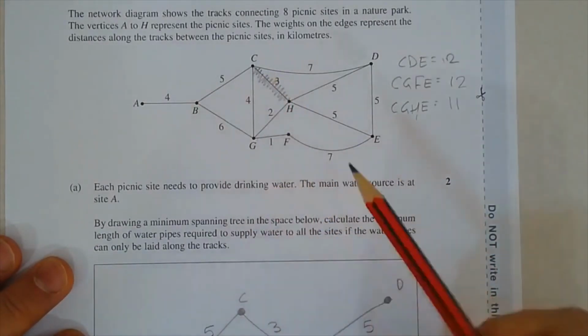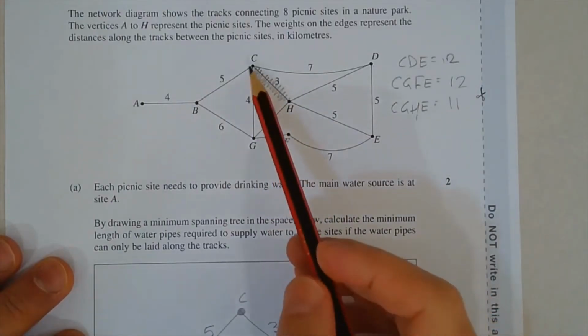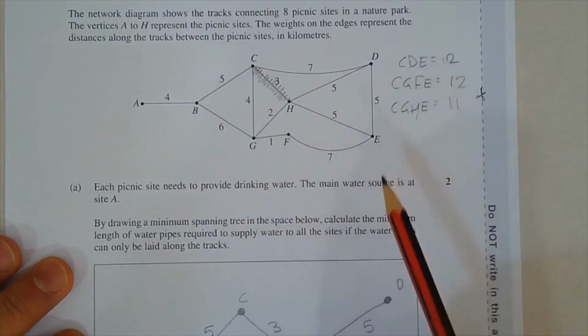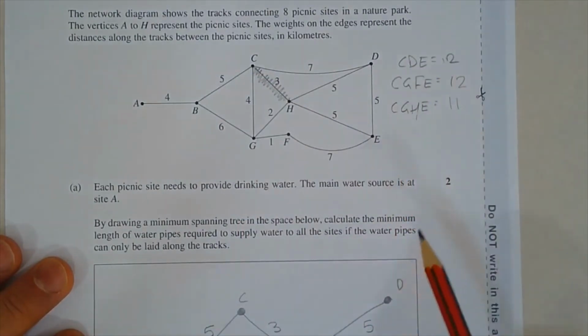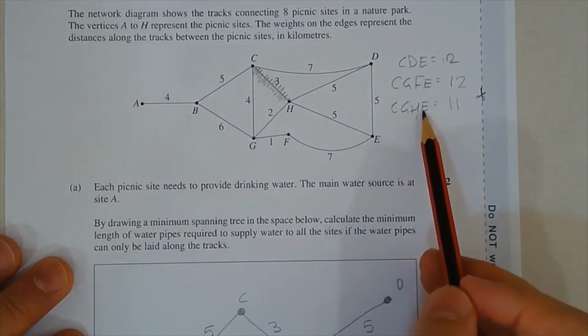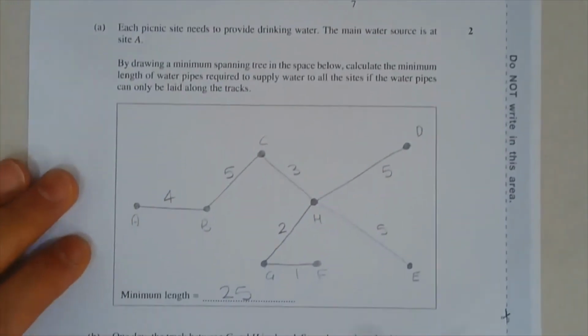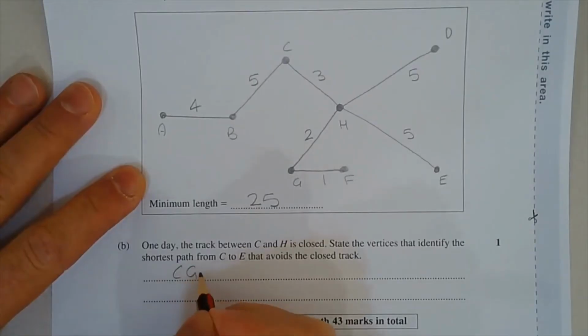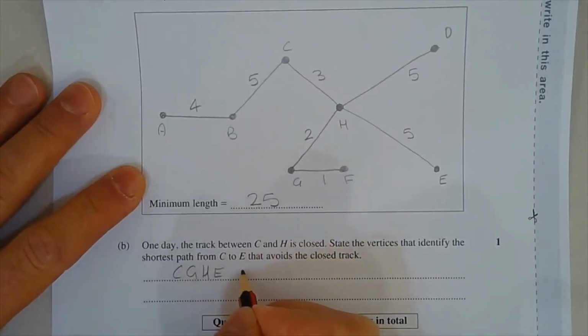So just try and identify all the different paths. Going this way, there's no chance going backwards. You end up with the weight of the path being greater than 12. So C, G, H, E would be the answer there, and that's equal to 11.